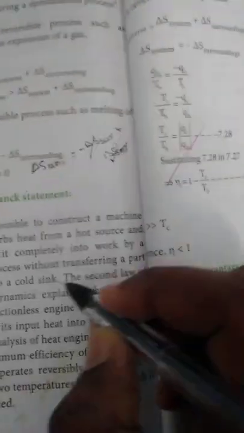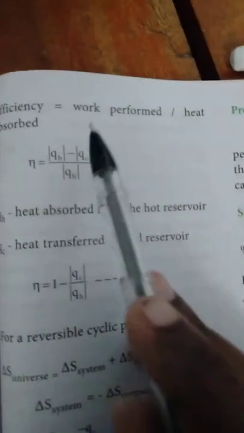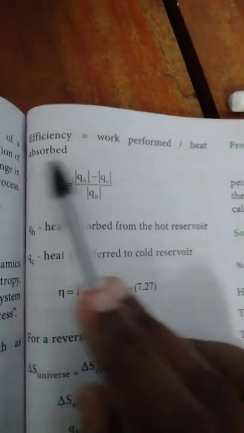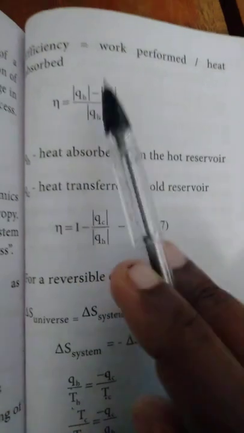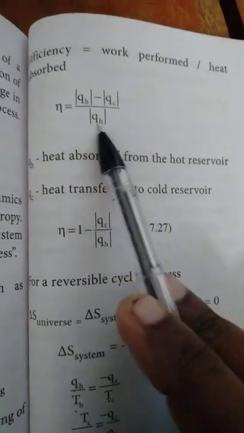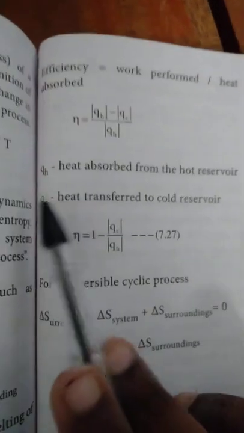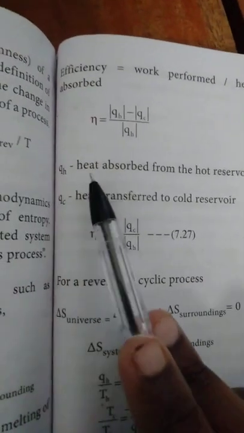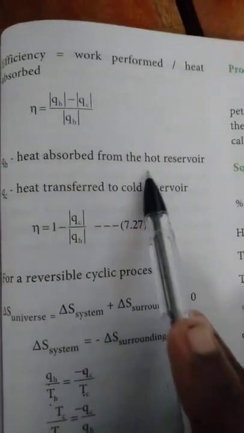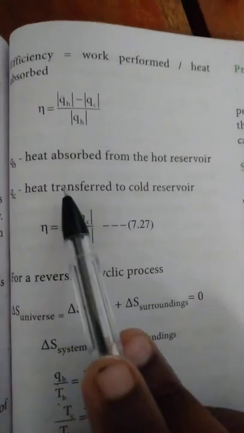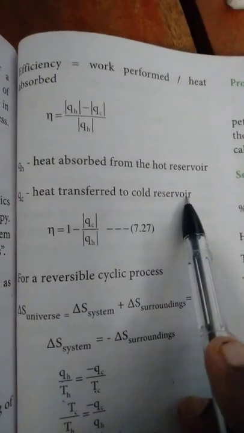Kelvin-Planck statement. Then note the point, efficiency. Efficiency formula, page number 211. Efficiency is equal to work performed divided by heat absorbed. So note the formula, eta is equal to QH minus QC divided by QH. Understand? Then just write the explanation. QH means heat absorbed from the hot reservoir. QC means heat transferred to a cold reservoir.